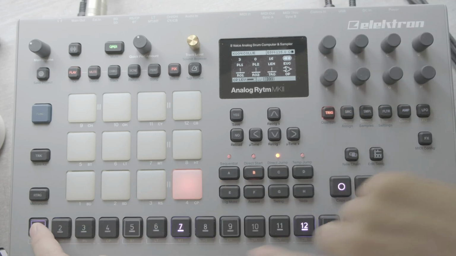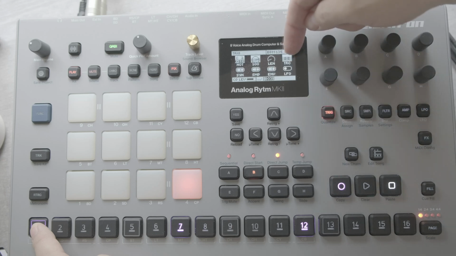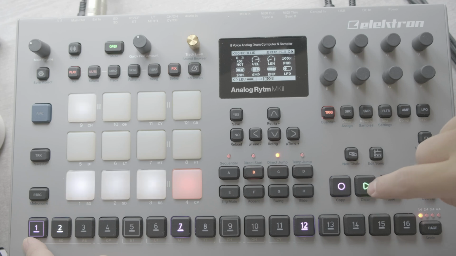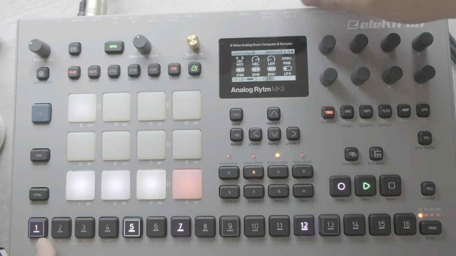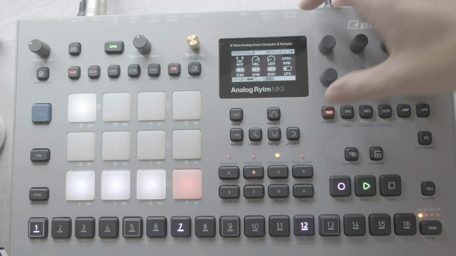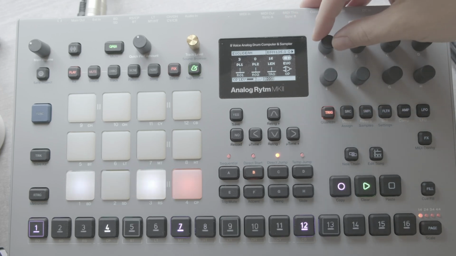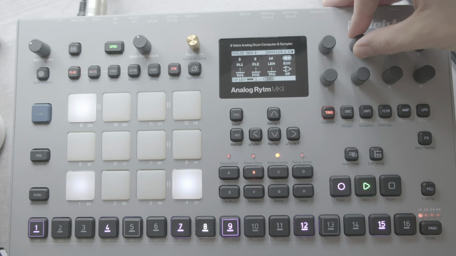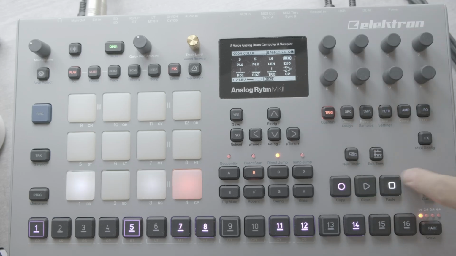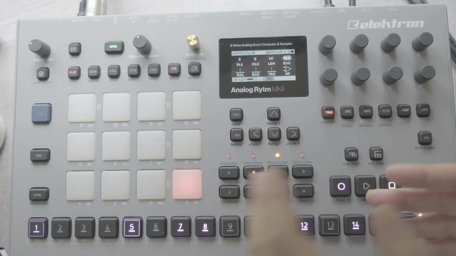So if we set this trig condition right here, like I just did, to the second of every 2 bars, and we play it, you'll see that. Silence. Play. Silence. Play. Silence. Play. And that can be combined in so many ways.